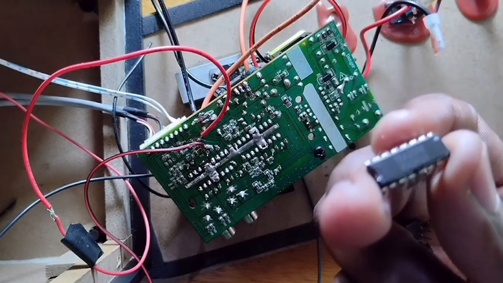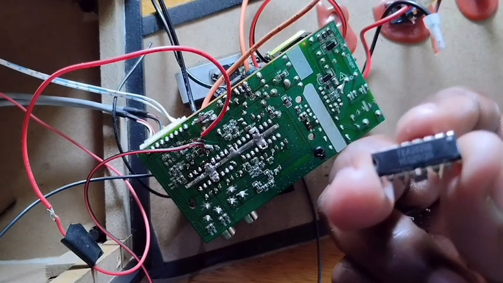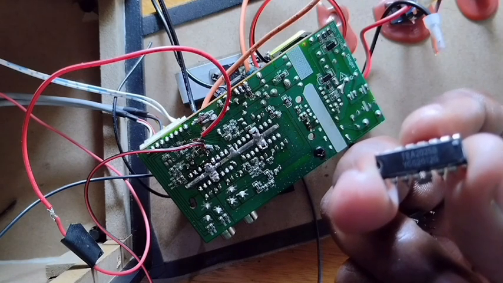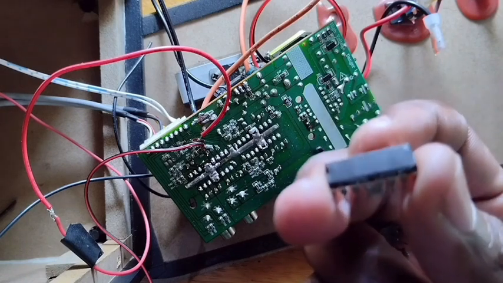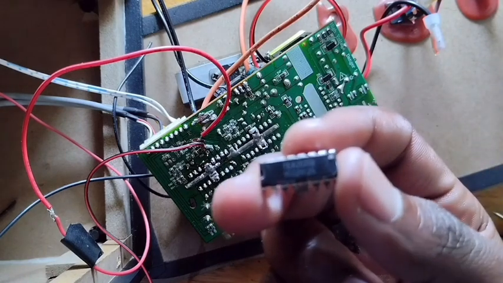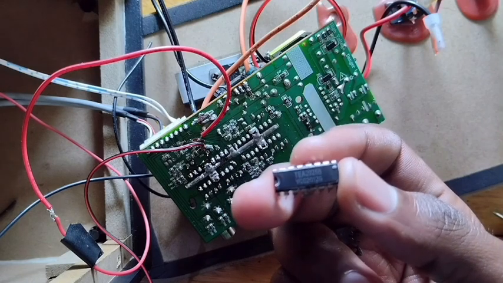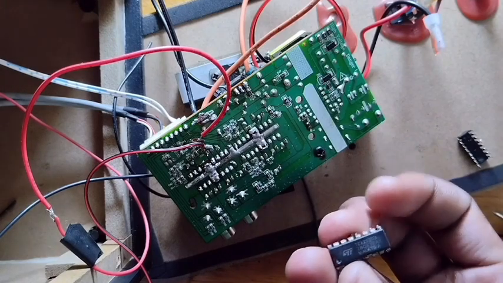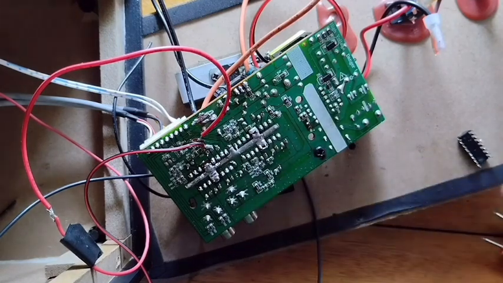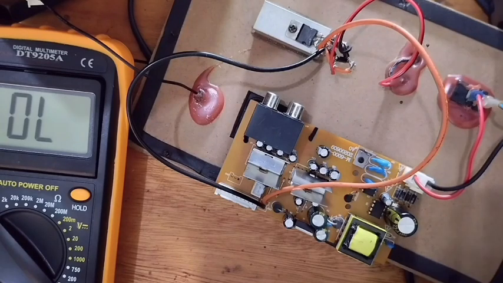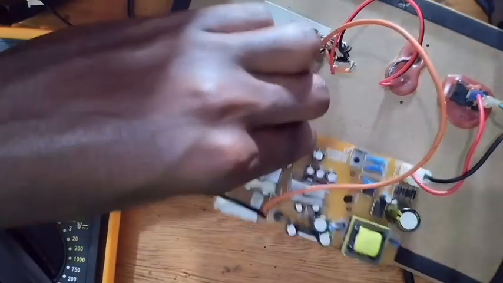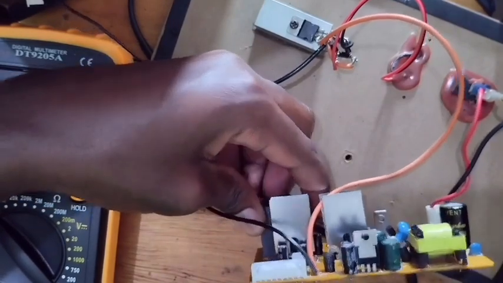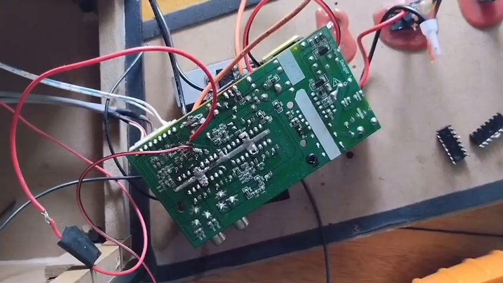Checking components while still on the PCB can be affected by other components or by power present in the circuits and lead to incorrect results. So that's why you're supposed to remove it from the PCB and check it independently from other components in order to check it accurately.